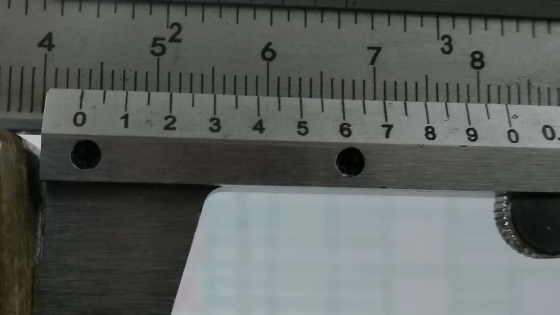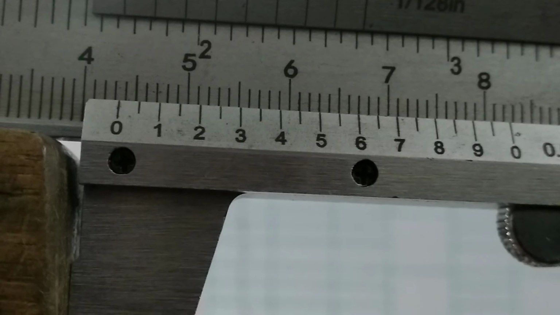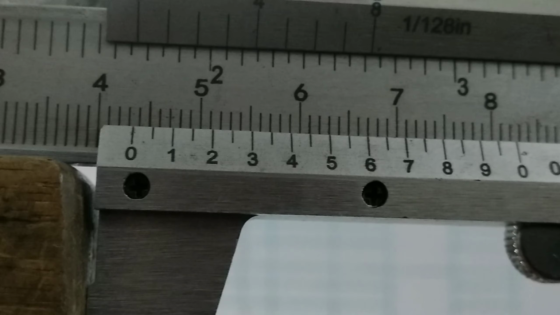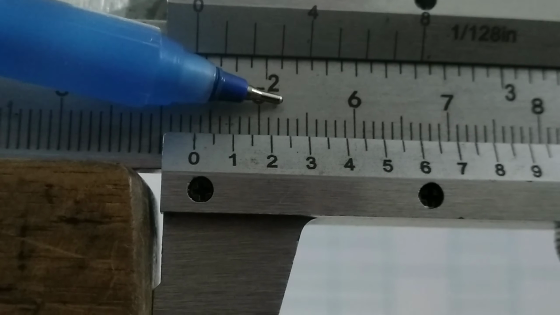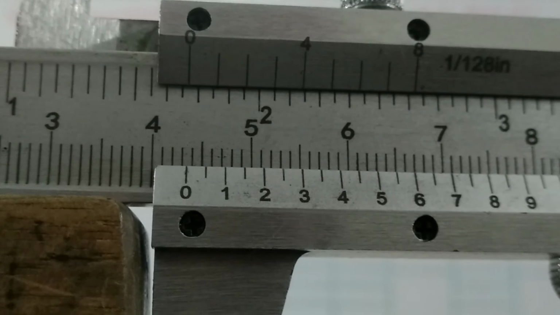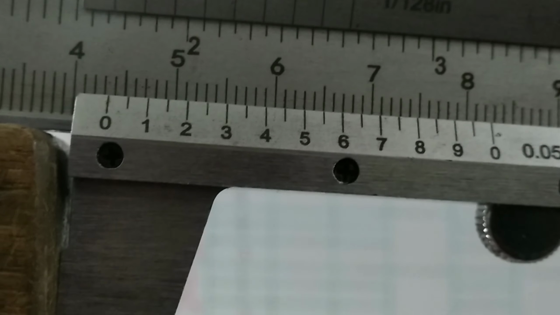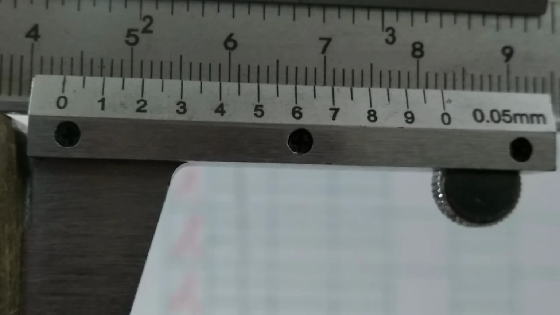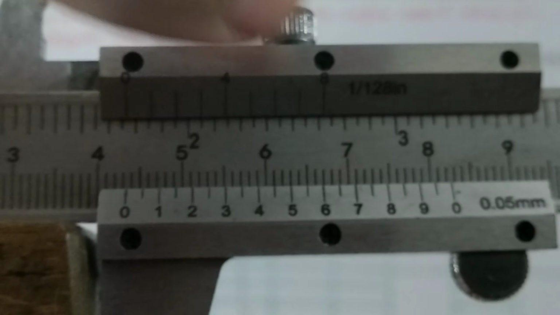Now the vernier coincidence. So what is vernier coincidence? Vernier coincidence means you have to identify the line where the vernier scale's division and the main scale's division make a straight line, and you have to be very careful to identify the line which is actually making a straight line.